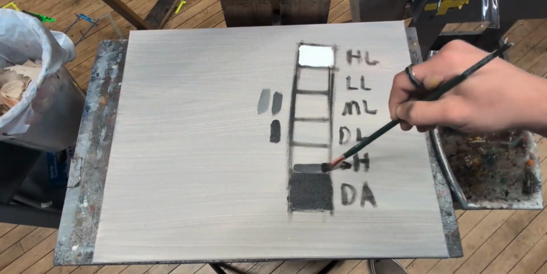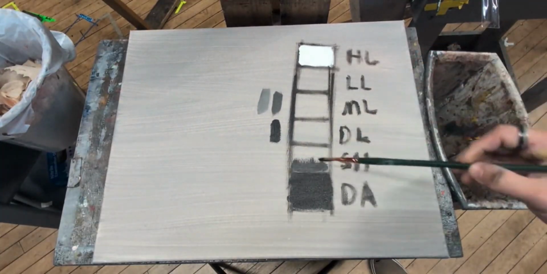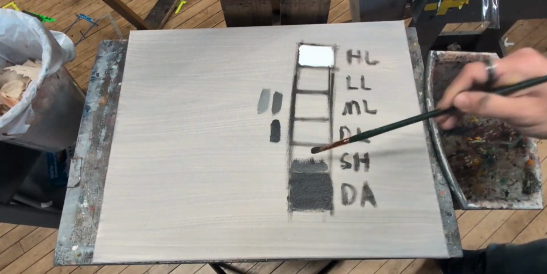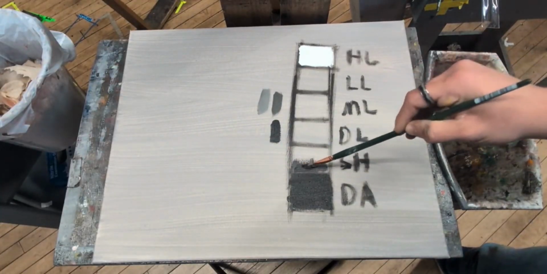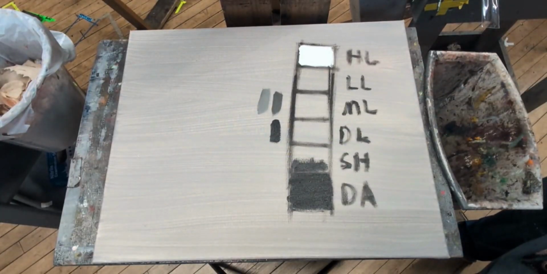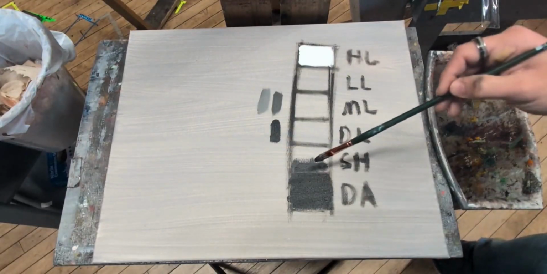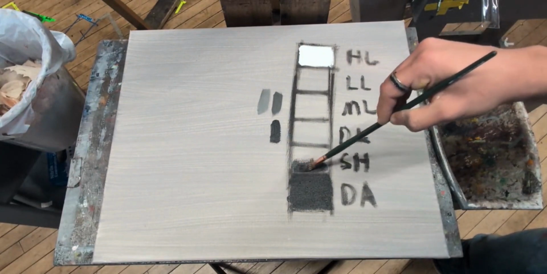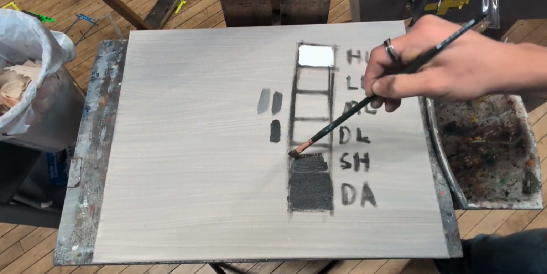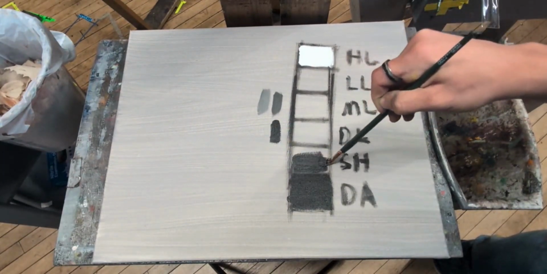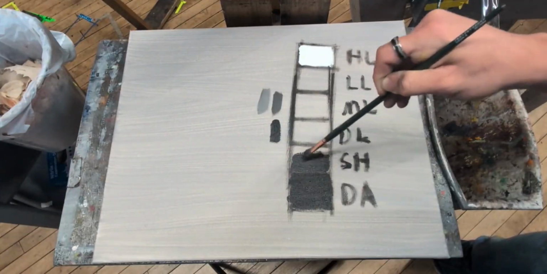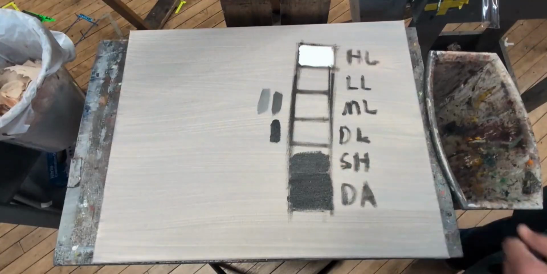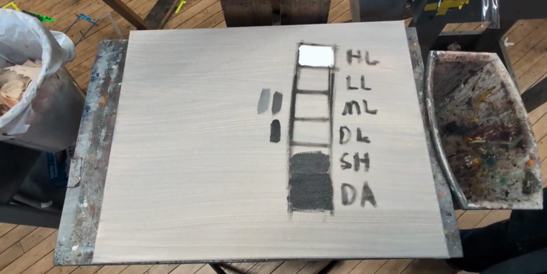You notice that looks a little lighter. There's not enough paint, so I'm going to go back into that. Put a little bit more. We're experimenting, remember? We're figuring this out together. That looks close. I still think that's a little too light, so I'm going to put a little bit more black in there.